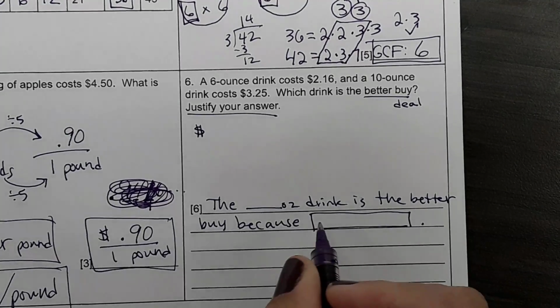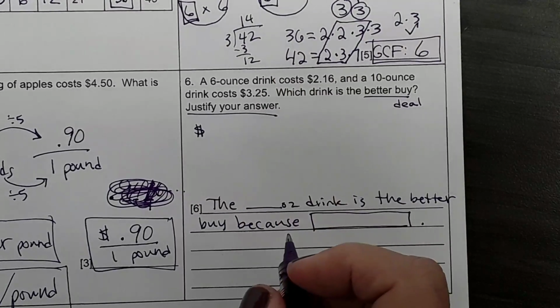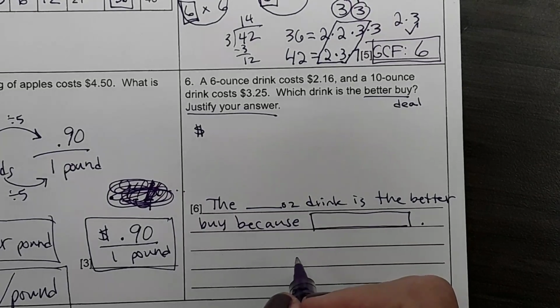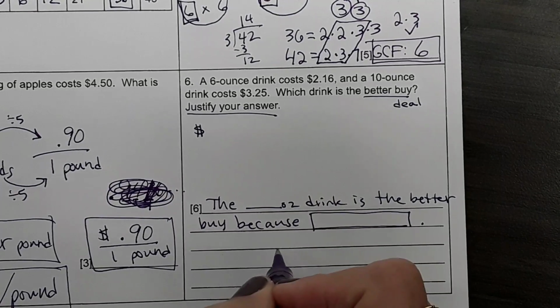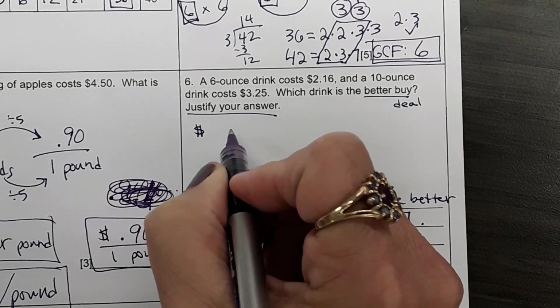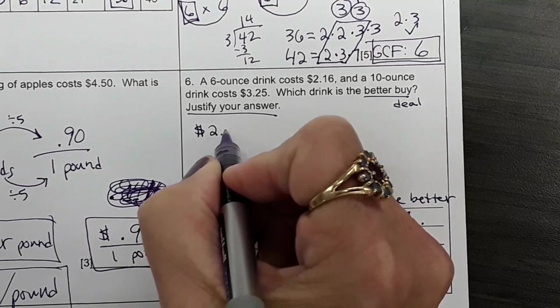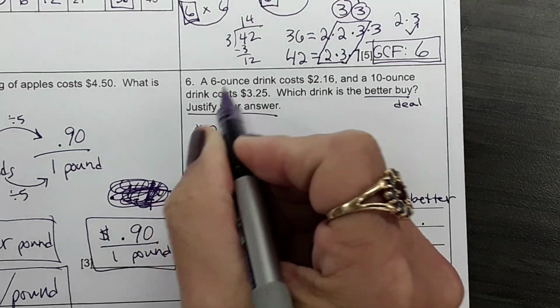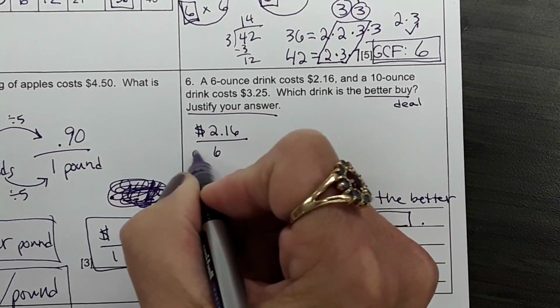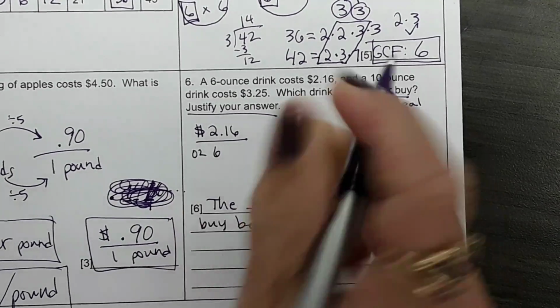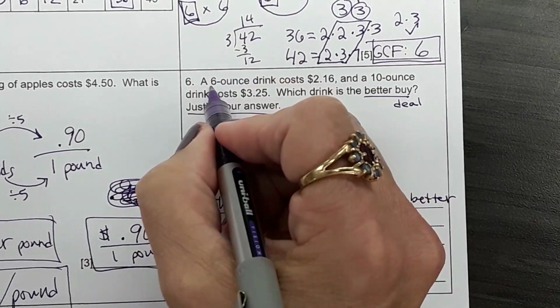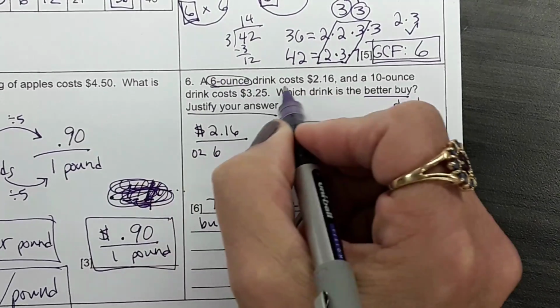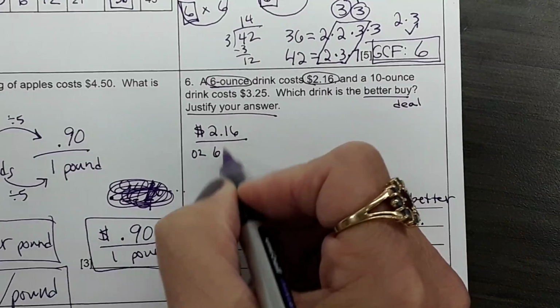And it might be a big sentence, or it might just be a comparison that you write down with less than or greater than. There are lots of ways to explain it, but I'm just going to model one or two. So we've got the one that's $2.16 for 6 ounces. Now I've done no math. All I've done is looked at the 6 ounce drink, $2.16.